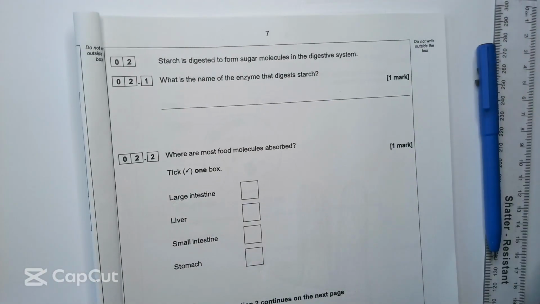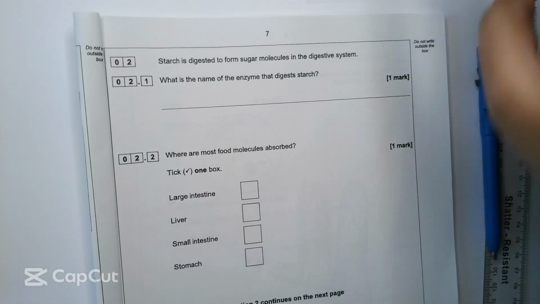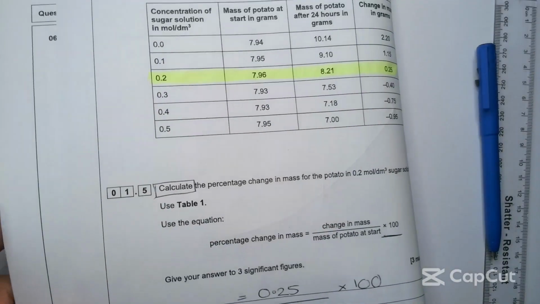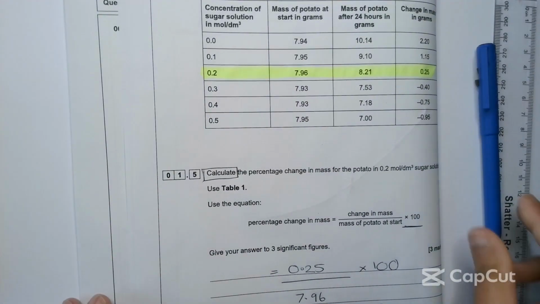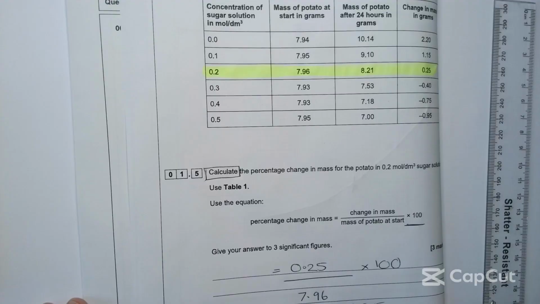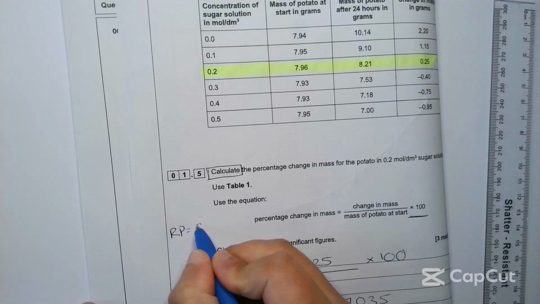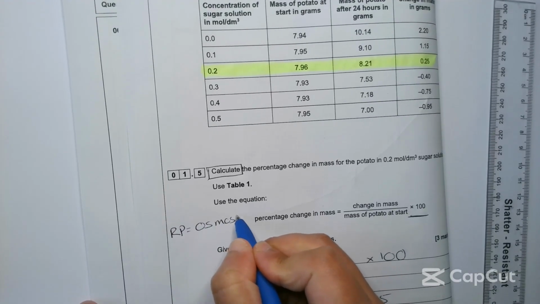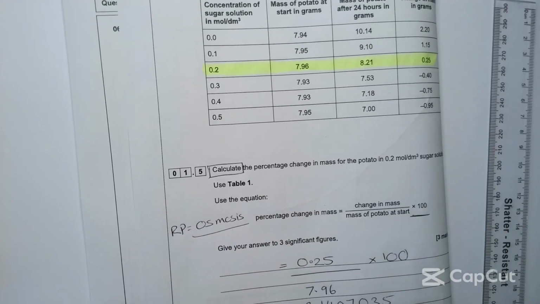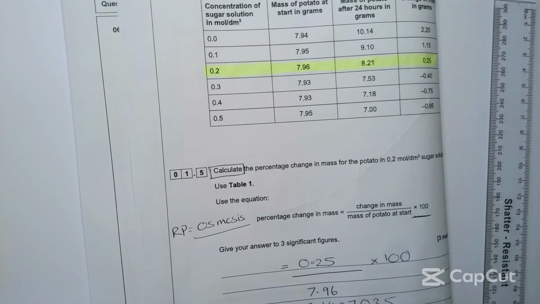Okay, now we're moving on to question 2. If I just take you back here again. Right, so question 1 was one of the required practicals. Okay, so that was the osmosis required practical. So we're looking at water movement in potato cylinders.